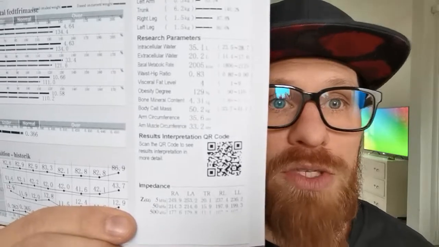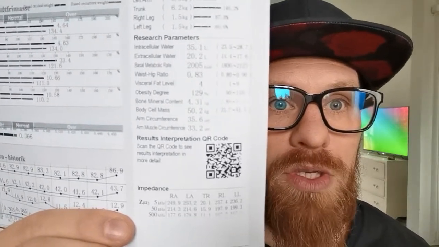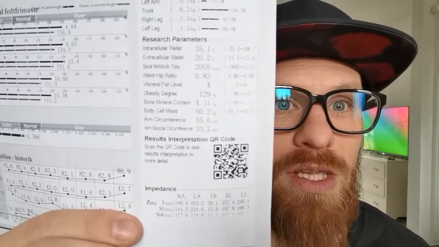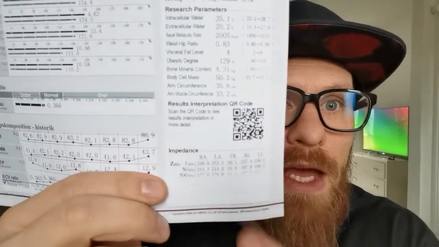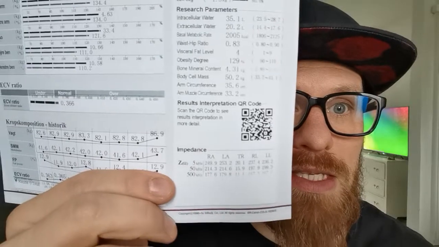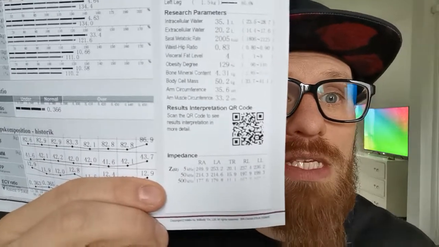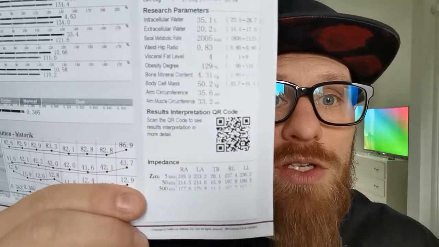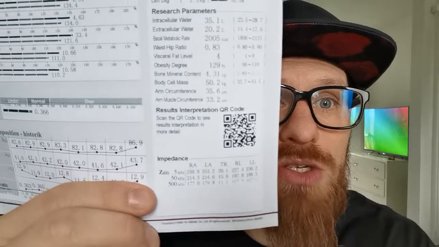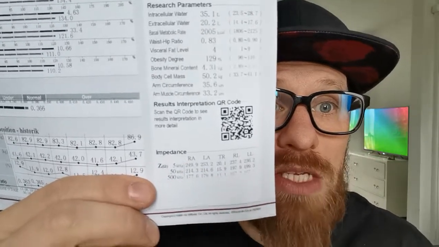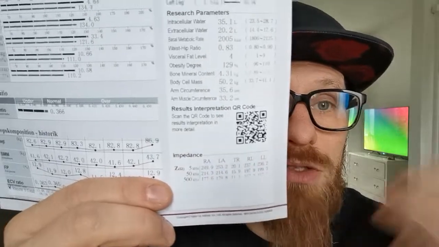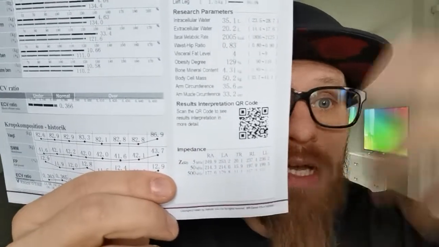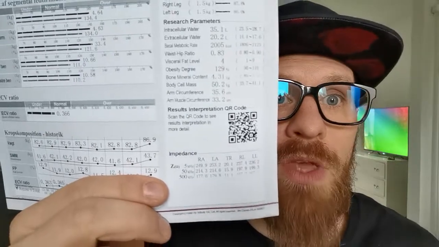Bone mineral content, that's the bone minerals. Body cell mass, arm circulation, these three aren't super important. And down here you've got your impedance. That's because the machine sends 3 signals through your body, a 5 Hertz, 50 Hertz, a 500 Hertz, and it tells you how long it takes for them to get through each section of your body. It stands for right arm, trunk, right leg, left leg. So out of the 3 measurements, it will tell you how long that takes.